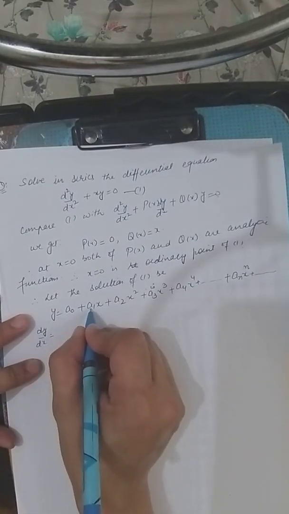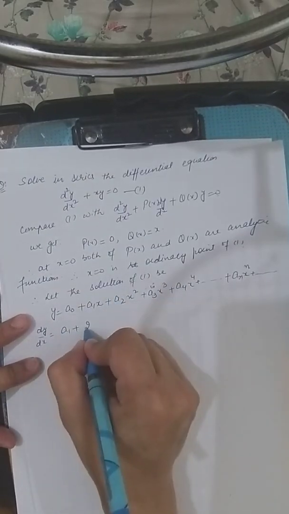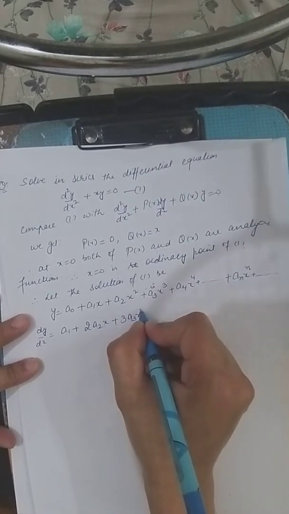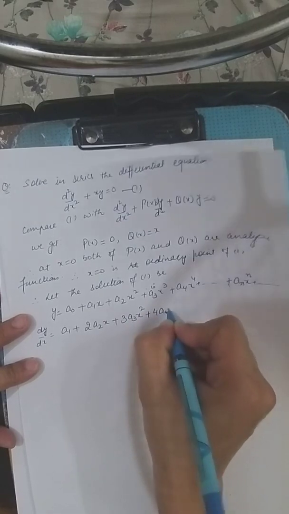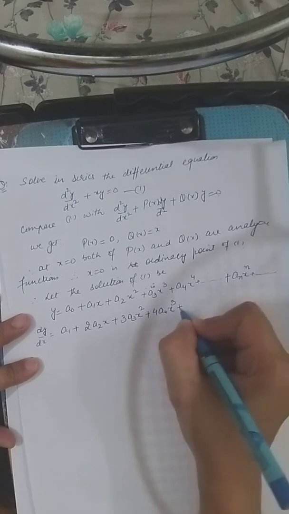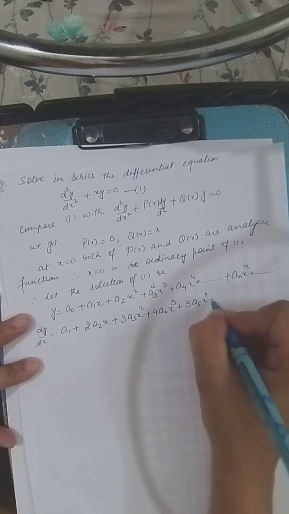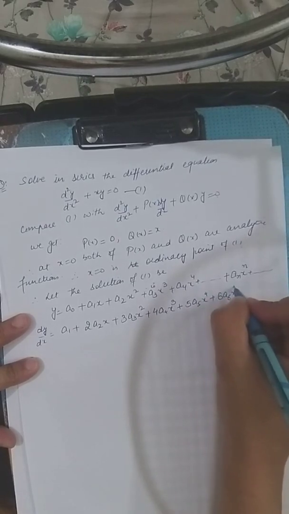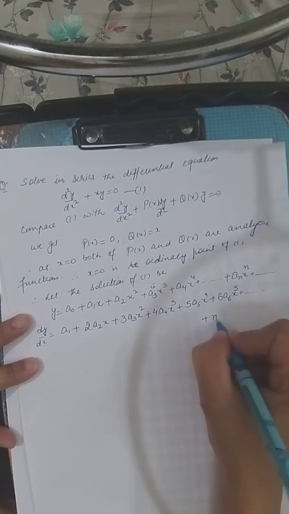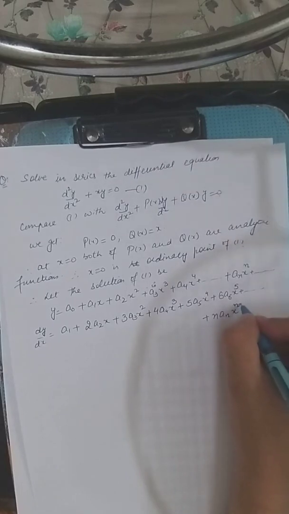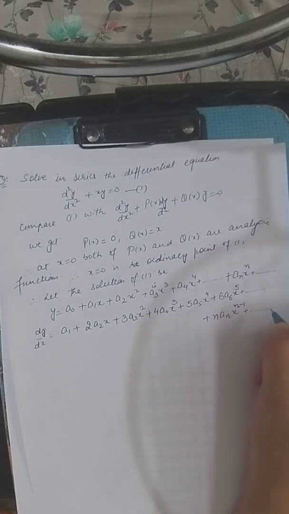Therefore dy/dx: the derivative of a0 is 0, the derivative of a1x is a1, then 2a2x, 3a3x², 4a4x³. If I wish to write the next terms, that will be 5a5x⁴, 6a6x⁵, up to n anx^(n-1), and so on.